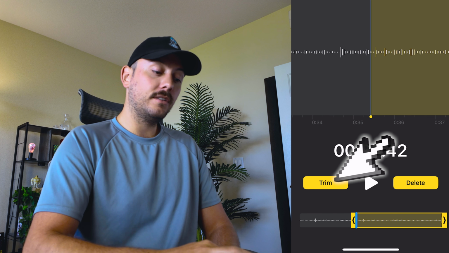Now here, what you can do is you can drag these yellow lines on the bottom here, and let's say that's the selection I want to have, which is in yellow. Then I'll click Trim, and it will remove that beginning part from it.